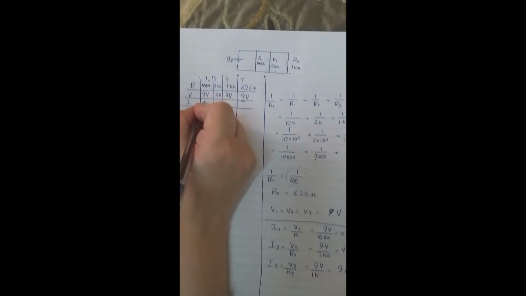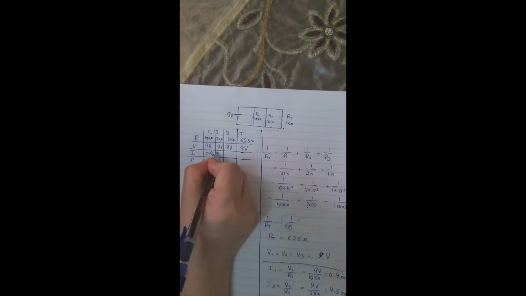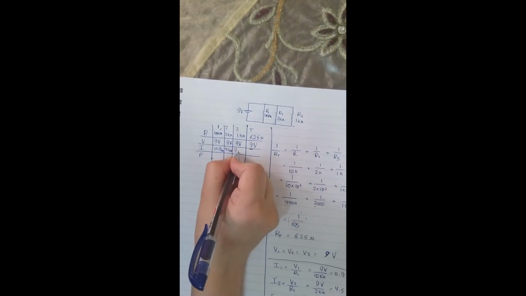So here we have 0.9 milliampere, 4.5 milliampere, and 9 milliampere.